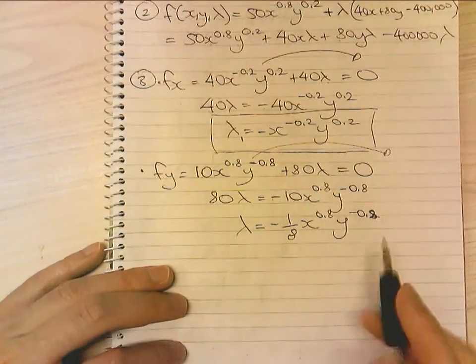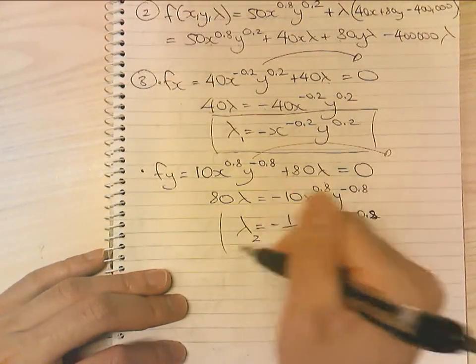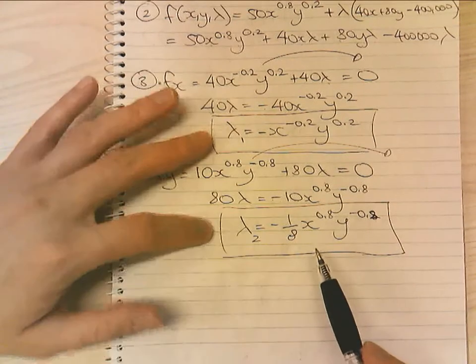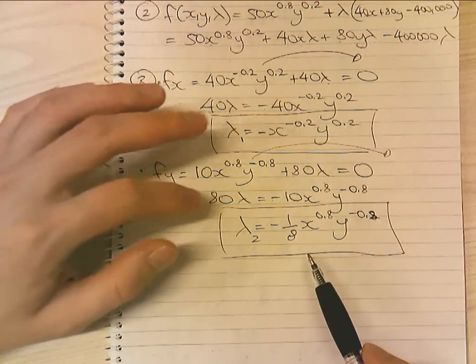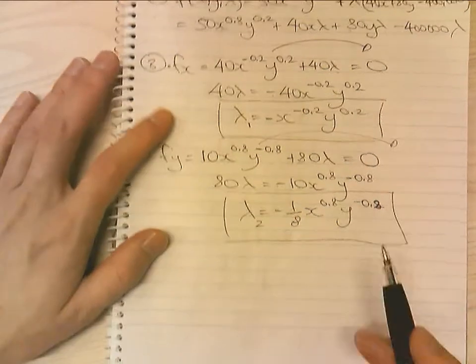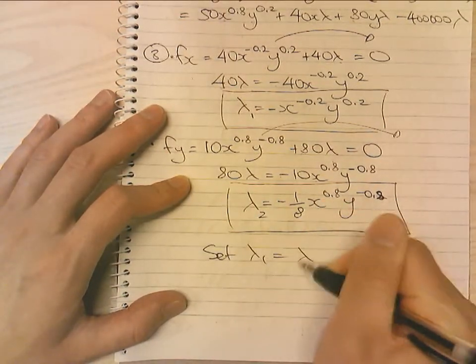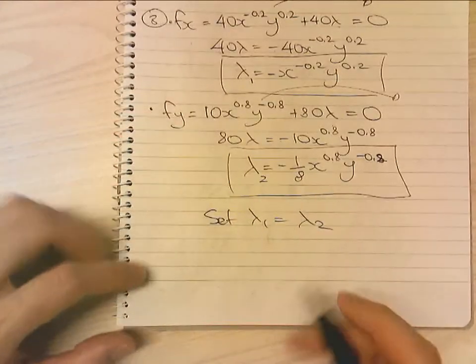Okay, we got our second lambda equation. So we've got now two lambda equations. Both are not very ideal, but since we've got two of them, maybe we can cancel things out by setting one lambda equal to the other lambda and see what remains. So I'm going to set lambda 1 equals lambda 2. Okay, so let's do that.